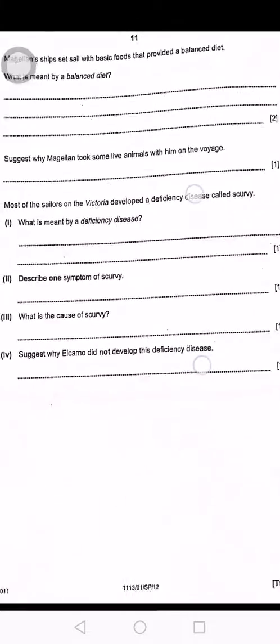Symptoms means how scurvy shows on the person: bleeding gums, sores that wouldn't heal. What is the cause of scurvy? Lack of vitamin C.